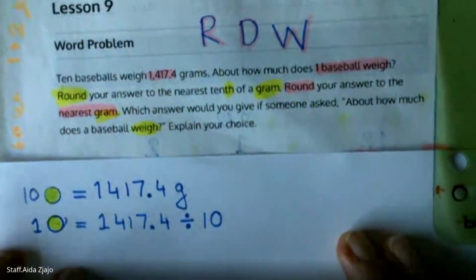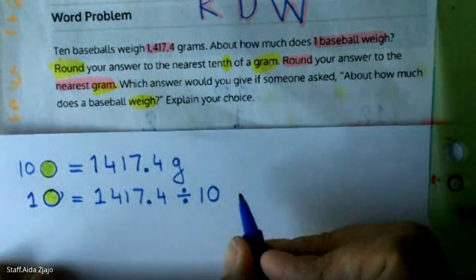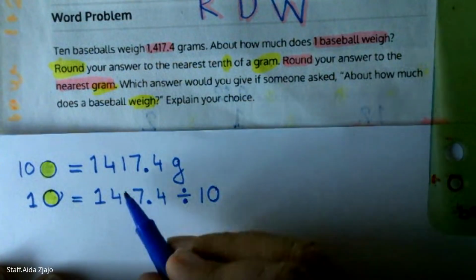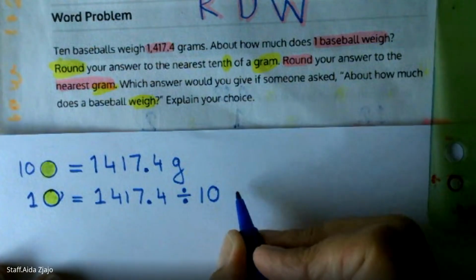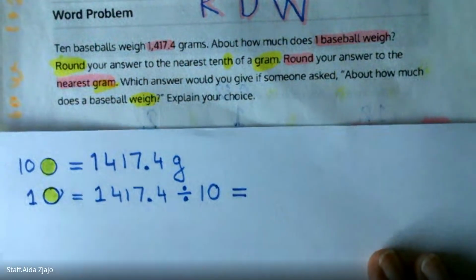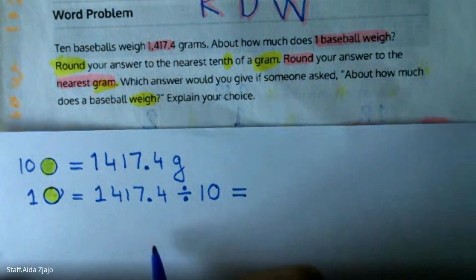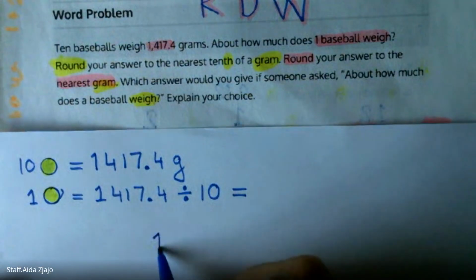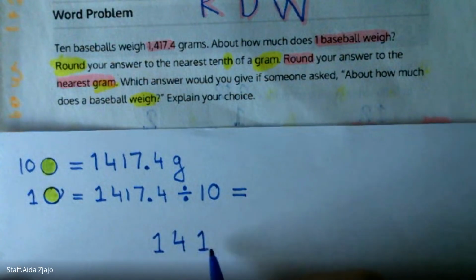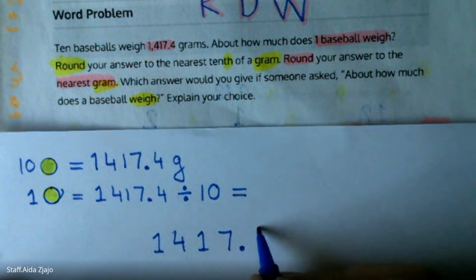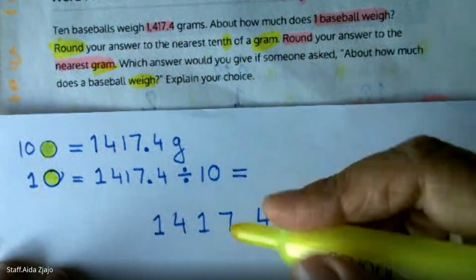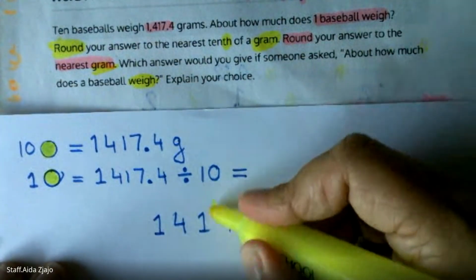Okay, so now the number is going to get 10 times smaller. So that means it's going to move the digits to the right. So now if I use my strategy of making the place value chart, 1417, decimal point 4, and then I drew place value lines through it.